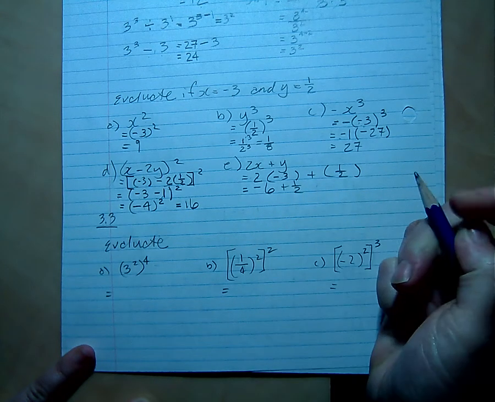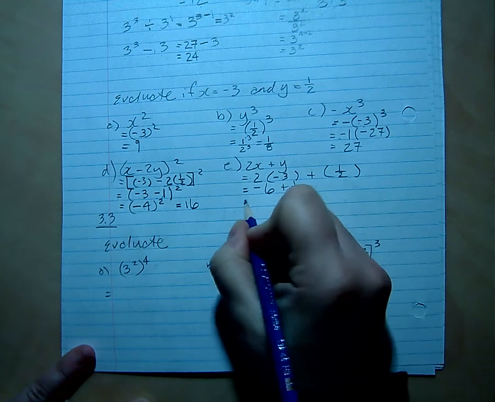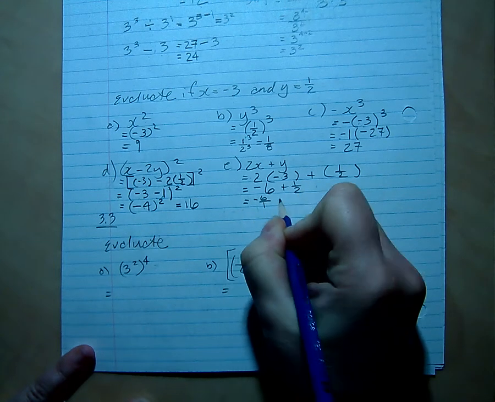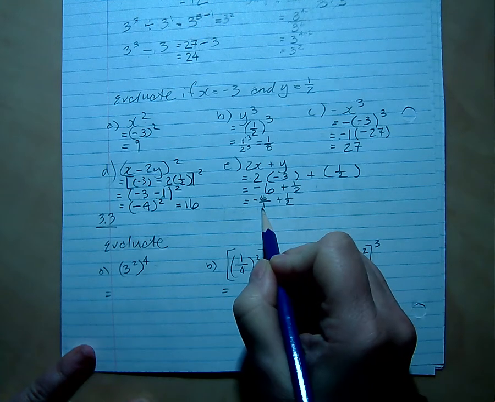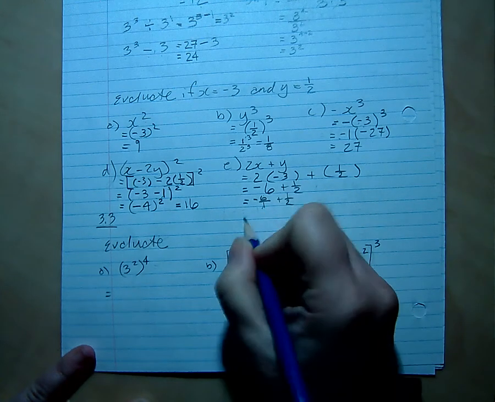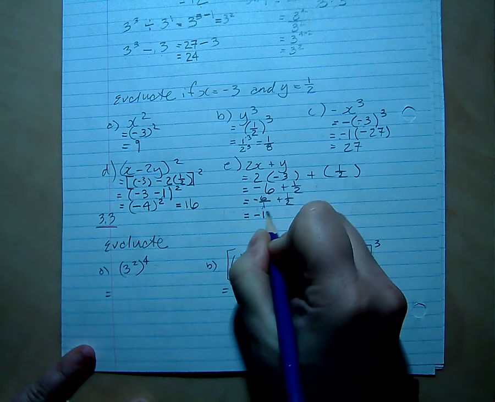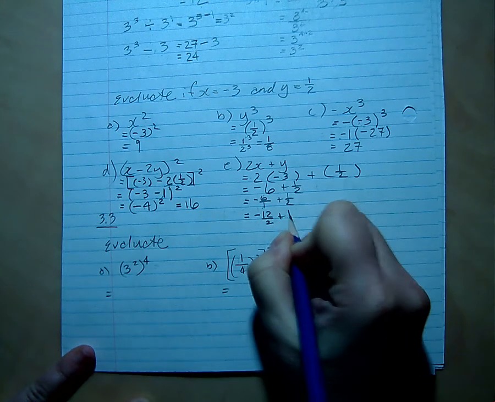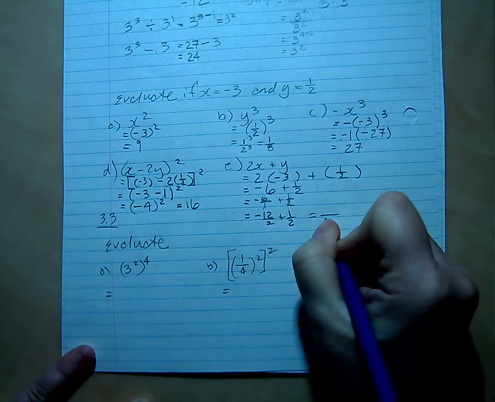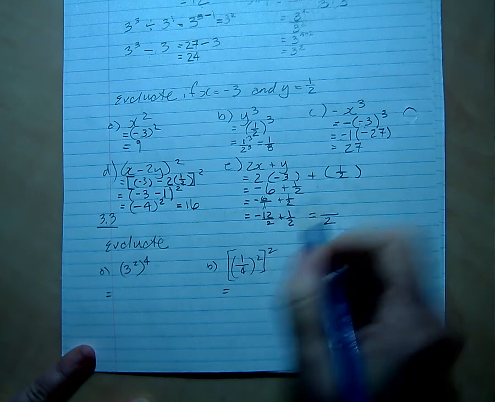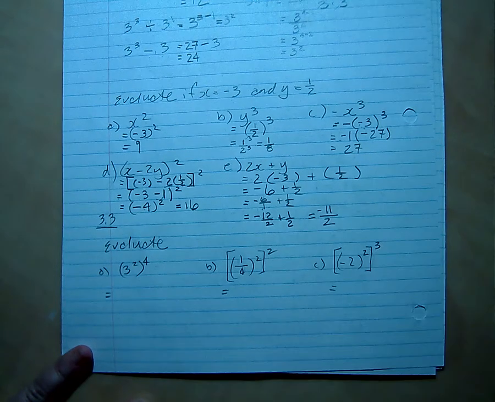So now we have to find a common denominator, because this is really -6 over 1 plus a half. And if we multiply the top and bottom here by 2, then we'll have a common denominator. So I've got -12 over 2 plus 1 over 2. So this is all over 2. And -12 plus 1 is -11. There we go.